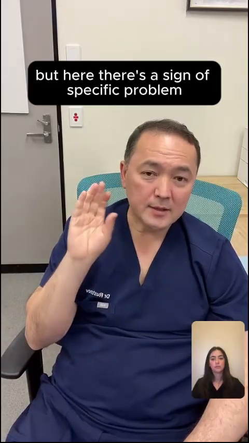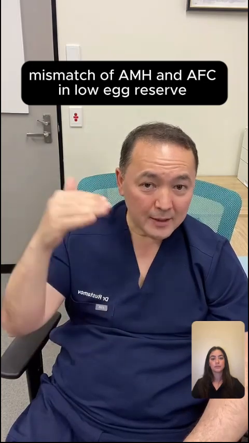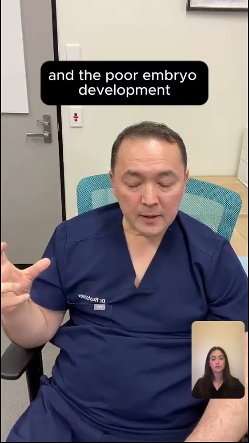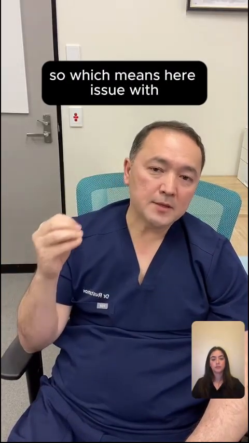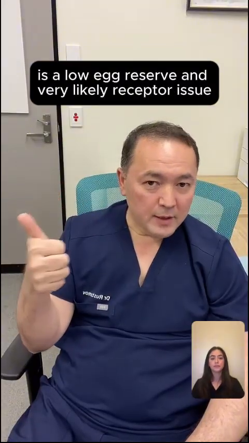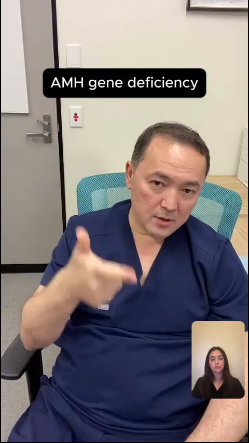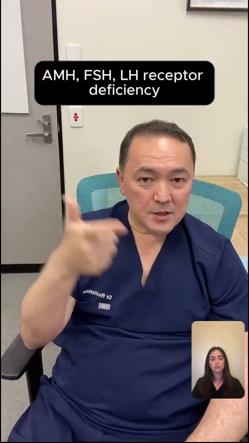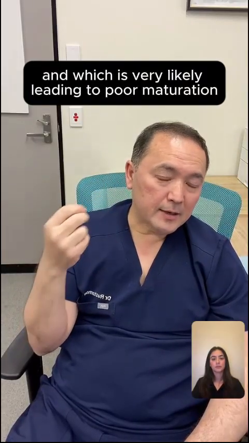But here there's a specific problem, a mismatch of AMH and AFC, low egg reserve, and poor embryo development. Which means the issue here is a low egg reserve and very likely a receptor issue, AMH gene deficiency, AMH, FSH, LH receptor deficiency, which is very likely leading to poor maturation.